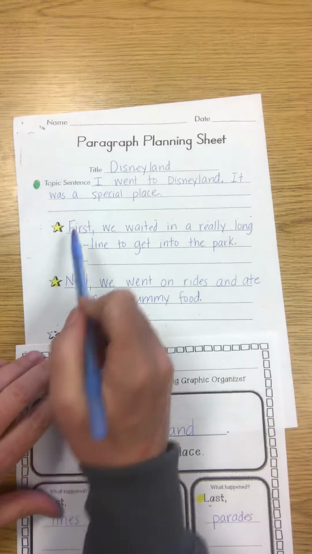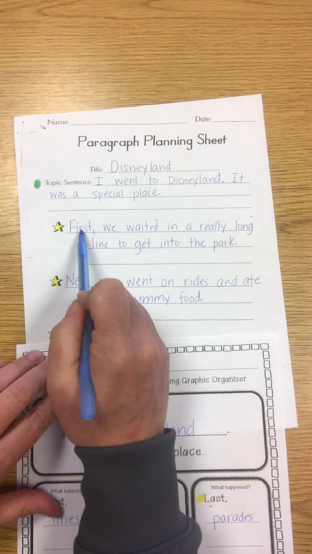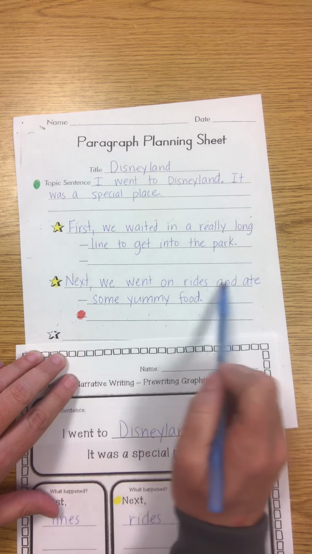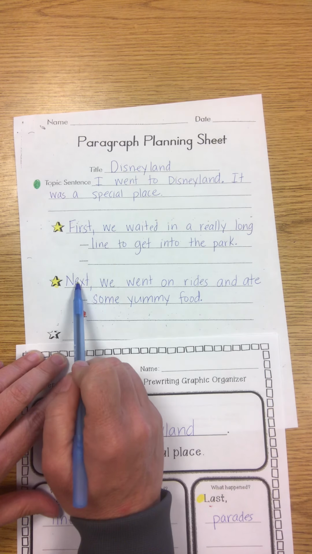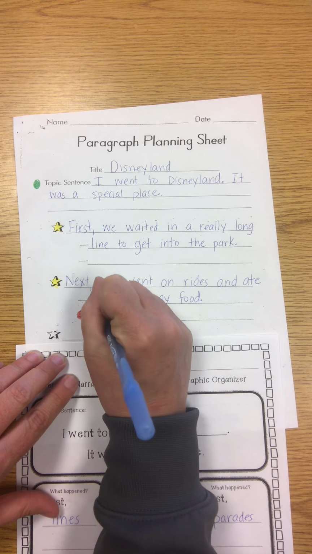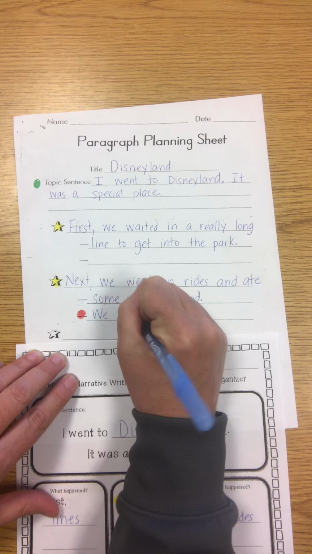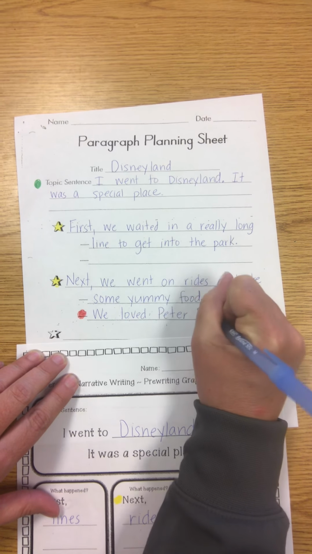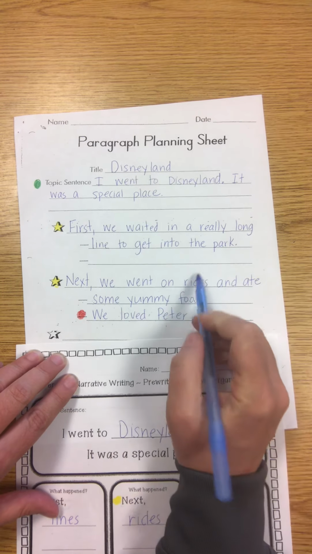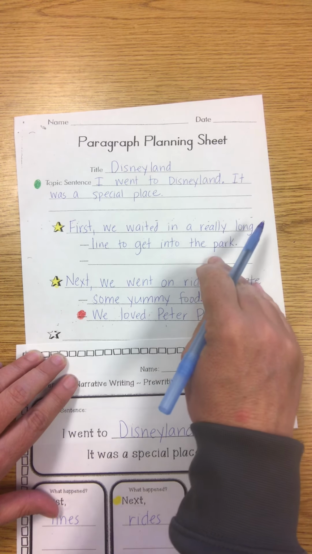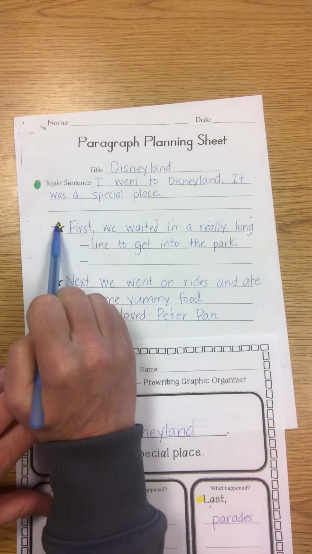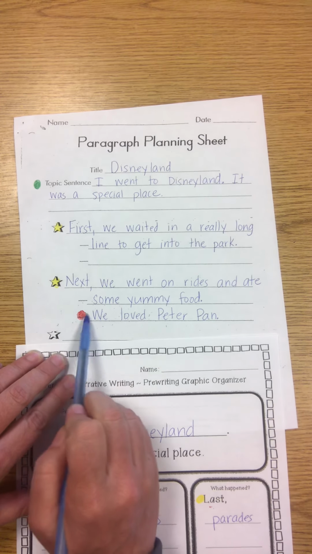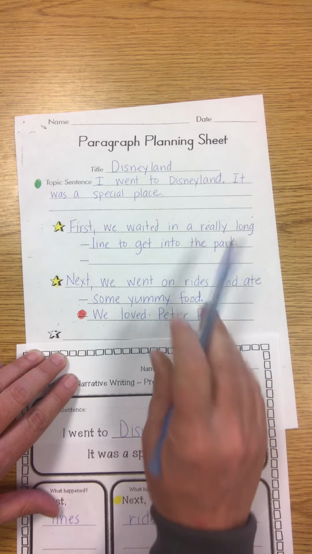So this is my next sentence, and I'm giving you another detail off of next. So I'm going to say, we loved Peter Pan. So that's the ride we loved. Okay, so I have my first detail, I have my next detail, and then I gave a little bit extra about the ride.